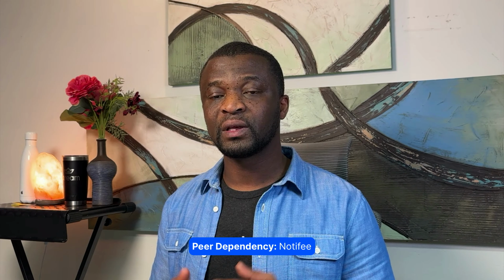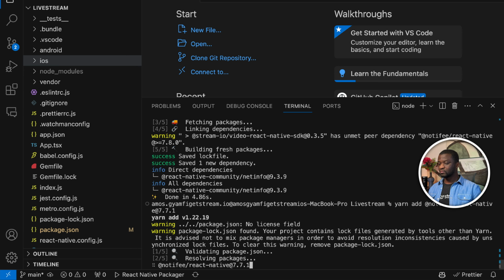Let's install each of these dependencies, starting with React Native In-Call Manager. So I will add this command to install In-Call Manager. You can see here that was successful. Then we move on to SVG and NetInfo. Finally, we have Notifee. We have now installed the Video SDK and its dependencies successfully. Let's move on to the next.